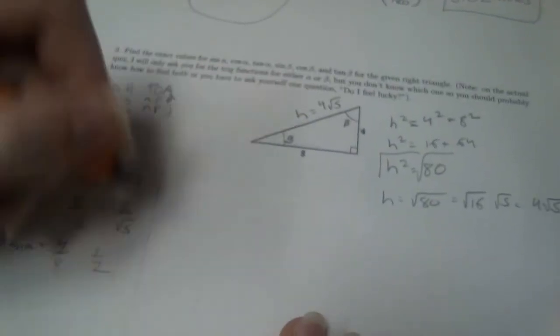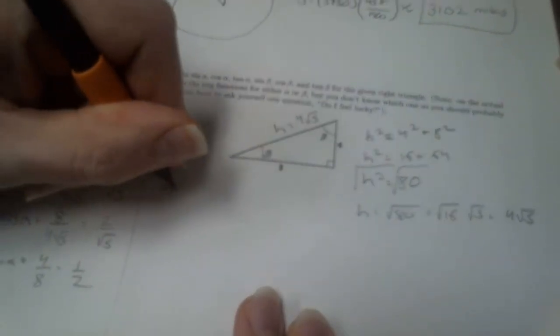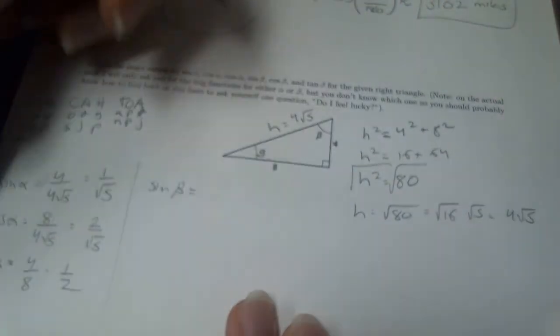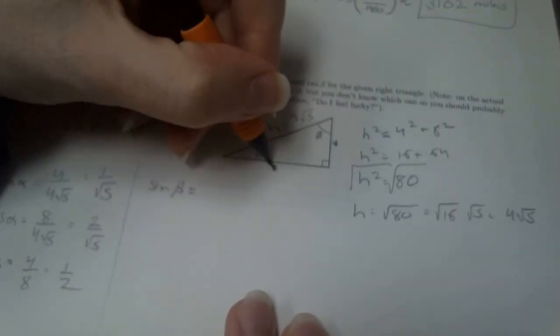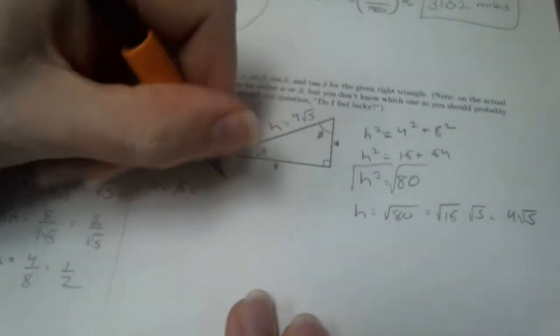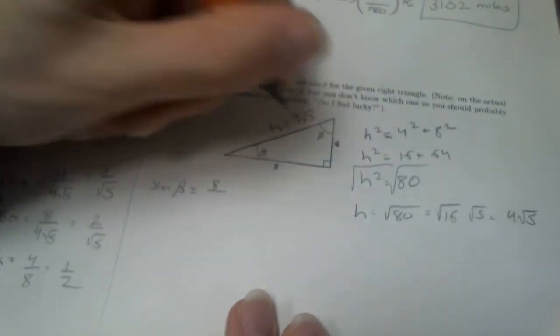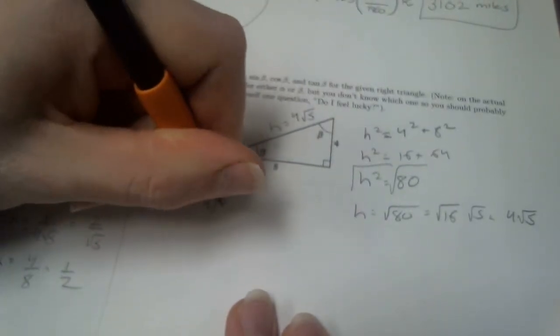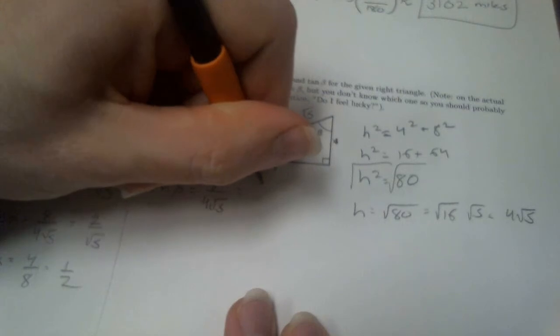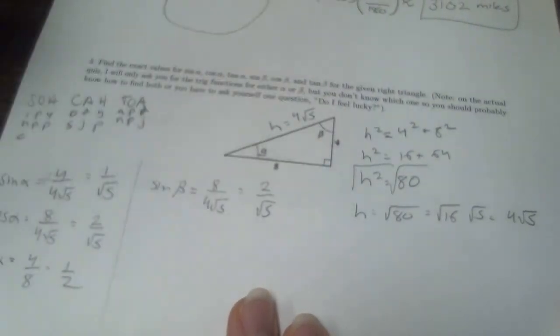All right, so then for beta, the sine of beta, so now I'm looking at this angle here, is going to be the leg opposite my angle beta, so that's going to be 8, divided by my hypotenuse, which is 4 square root of 5, or 2 over square root of 5.